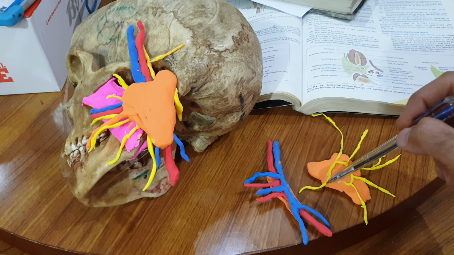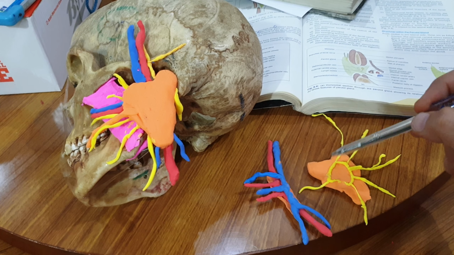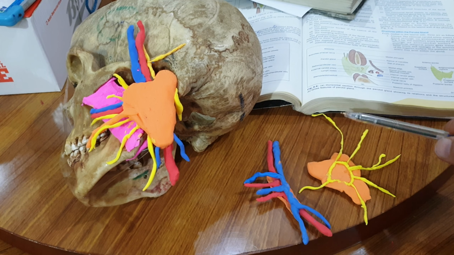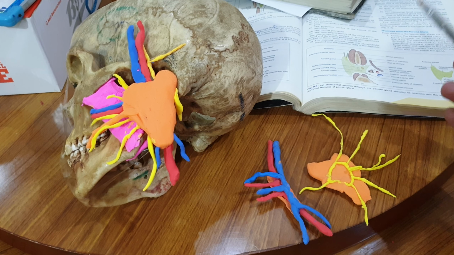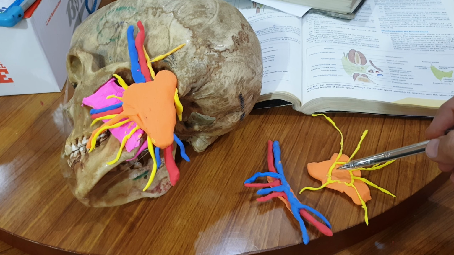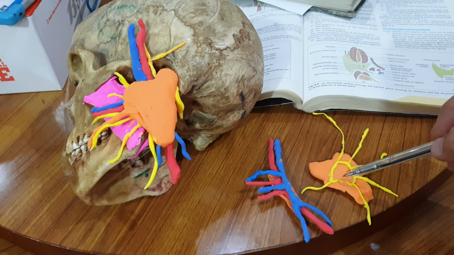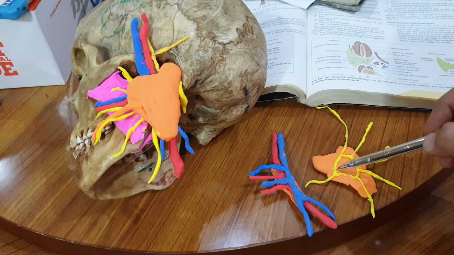The plane through which the facial nerve enters and passes within the parotid gland is considered to divide the gland into a superficial part and a deep part. And the area of the parotid gland within this loop, the loop of the two branches of the facial nerve, this part is called the isthmus of the parotid gland.